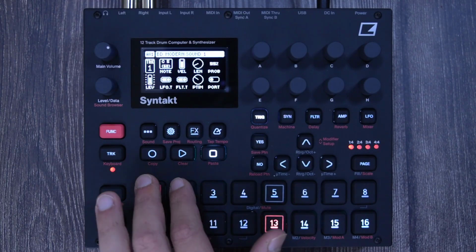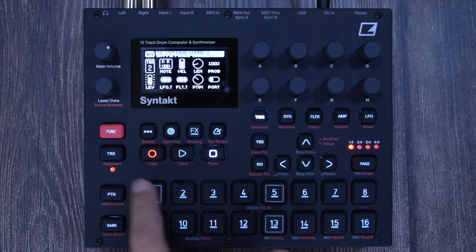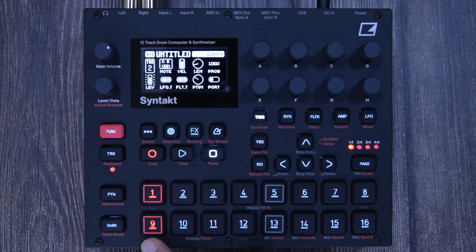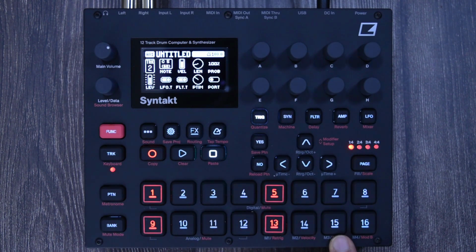Alright, so I'm going to select the snare, this one right here, and enter a grid recording, and I'm going to do a four on the floor, in this case 1, 9, and then 5 and 13, and I'm going to play this. It's 100 BPM, so we get this. Now what I want to do is add a trig on the 15. I'm going to go there and just add it.